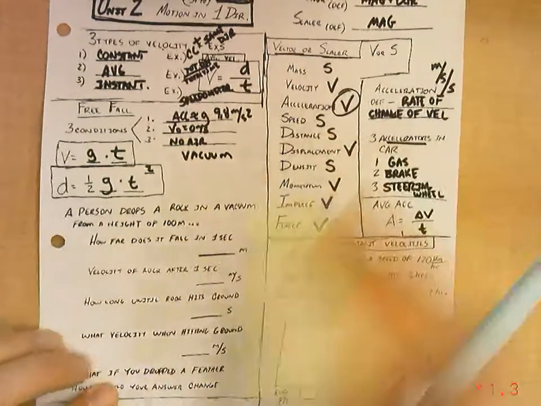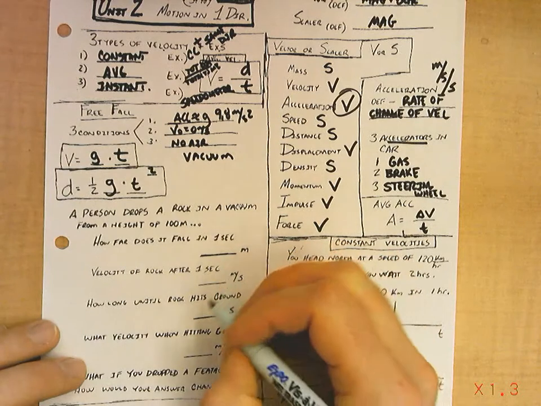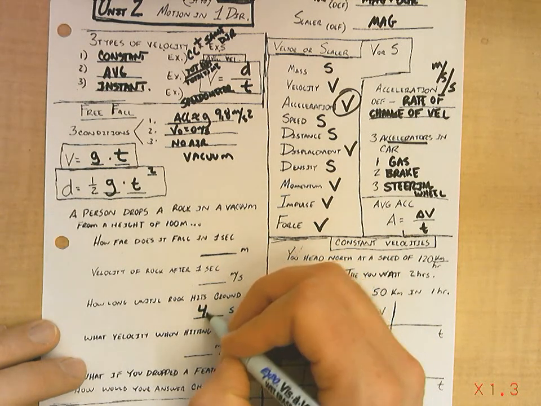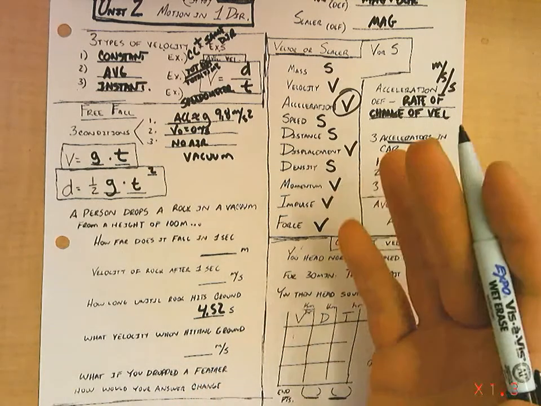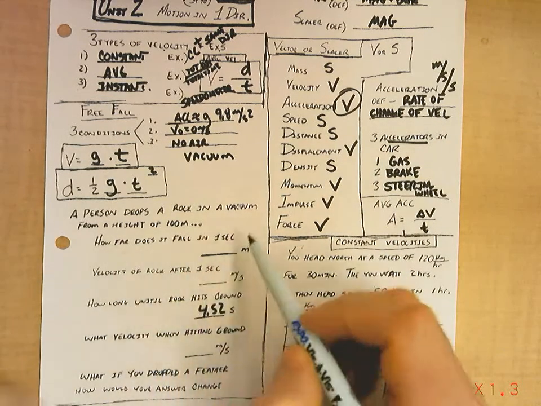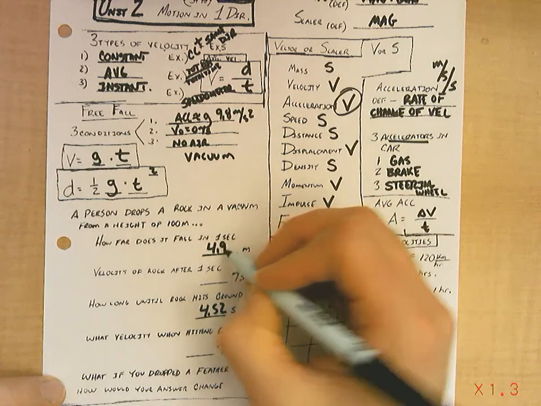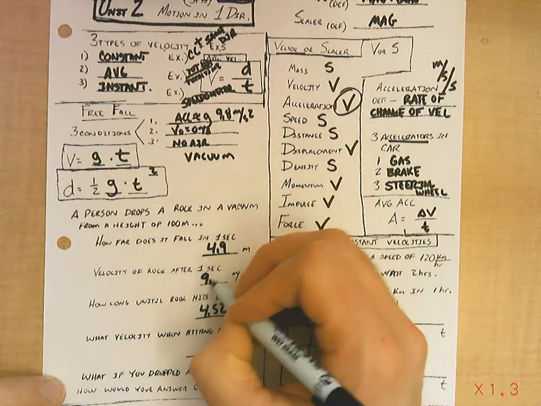Whoa, I jumped the gun here. Sorry about that. That would be down here, and this would be 4.5. I didn't even look at the questions. What am I doing? How far does it fall in a second? Okay, it always falls the same. It's 4.9 meters. How fast is it going after the second?